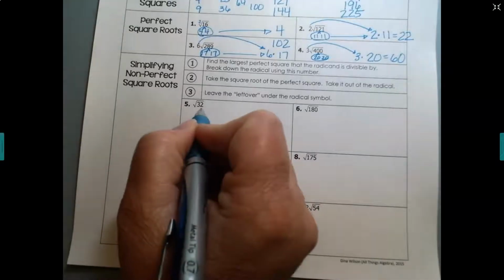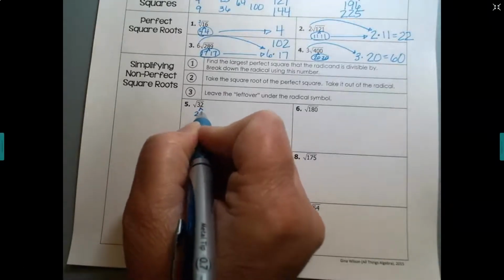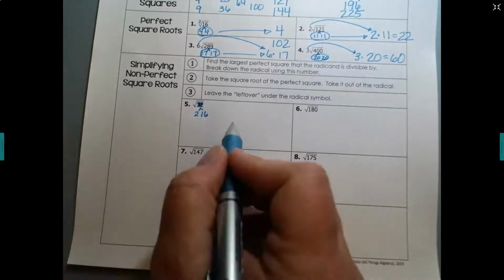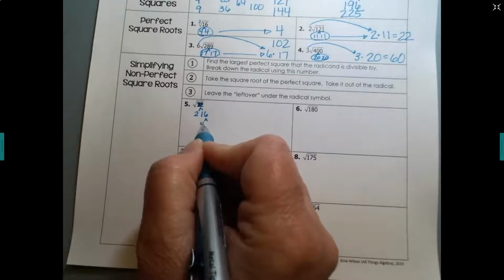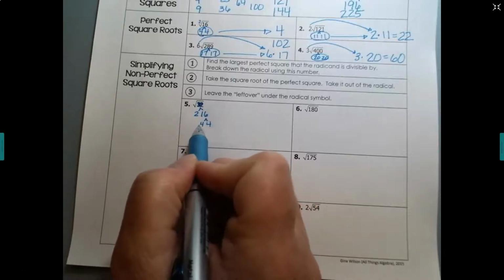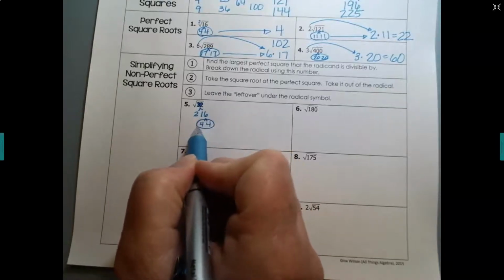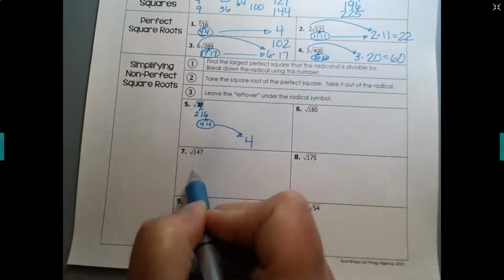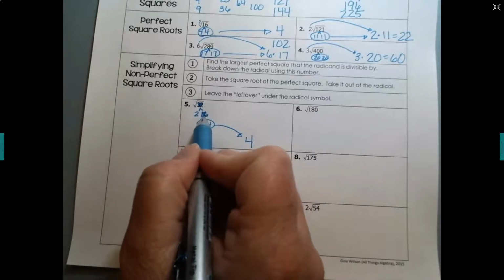So 32. I could get to 32 by rewriting it as 2 times 16. You just want to start breaking these down. I rewrote 32, so I'm going to ignore that 32 up there. 16 could be written as 4 times 4. And remember, we were looking for pairs of the same number. I have a pair of the same number. That means they join together, and the 4 is going to come outside of the radical. It's done being under the radical.